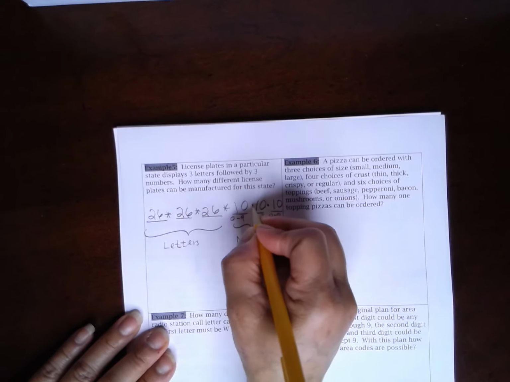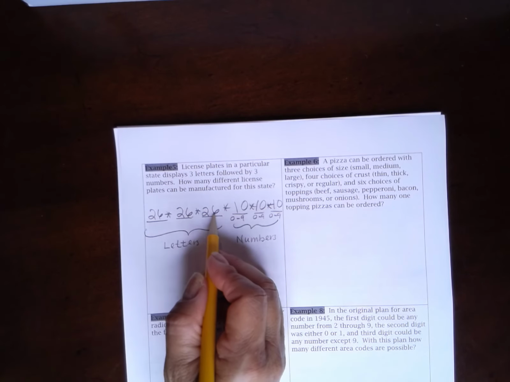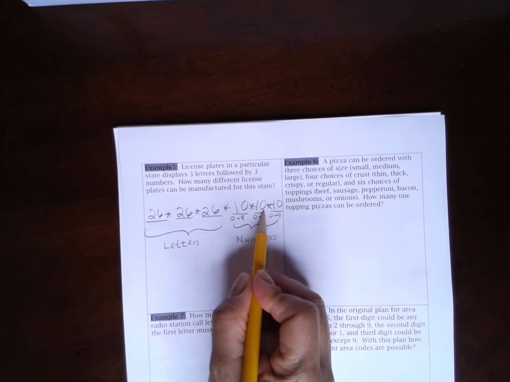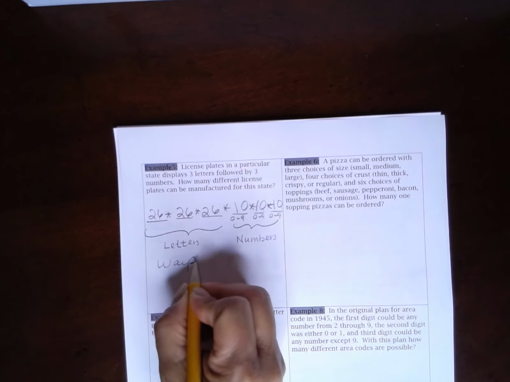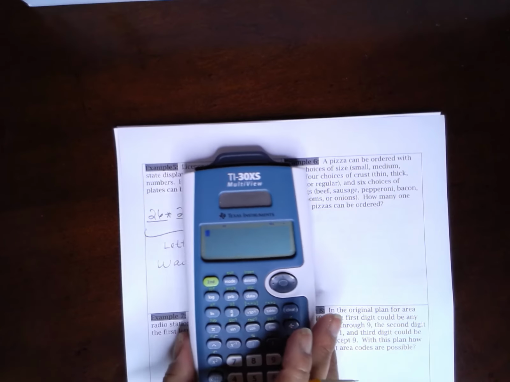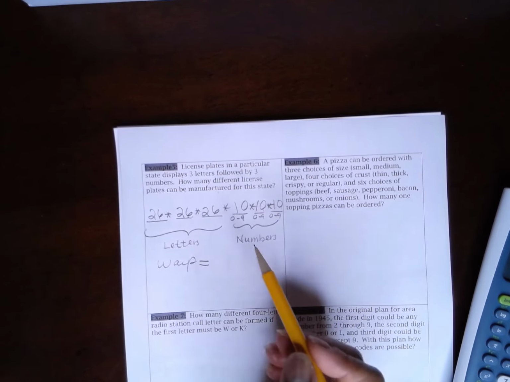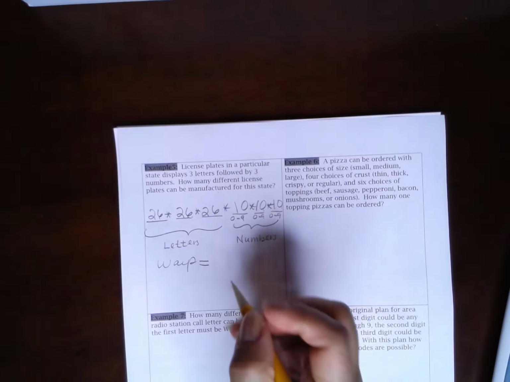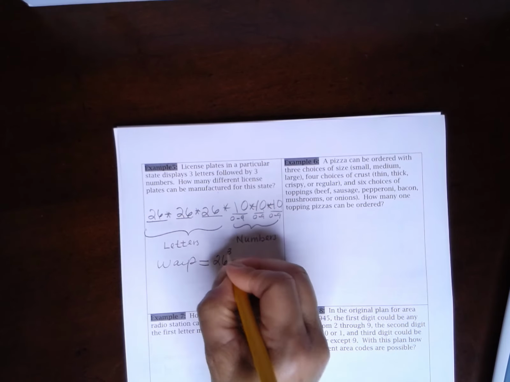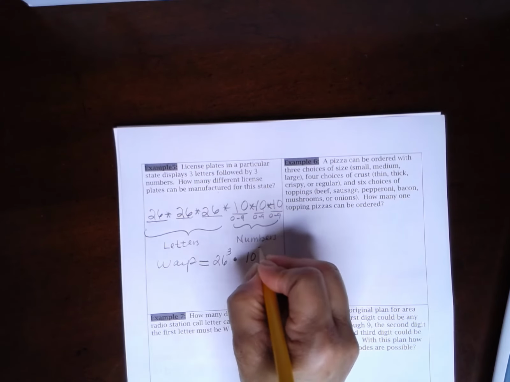So the number of ways is going to be the product of 26 times 26 times 26 times 10 times 10 times 10. So that will give you the number of different license plates that you can have. You can also enter this in your calculator as 26 to the third power times 10 to the third power, if you wish to do that. Let me write that down. 26 to the third power, because we have 3 of them, and then times 10 to the third power.